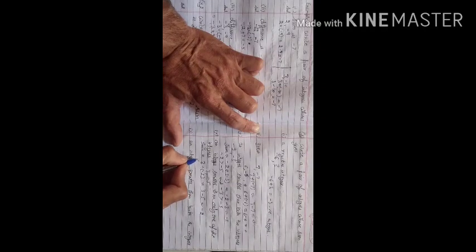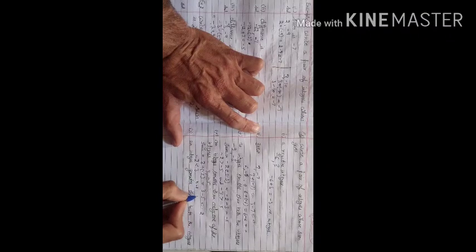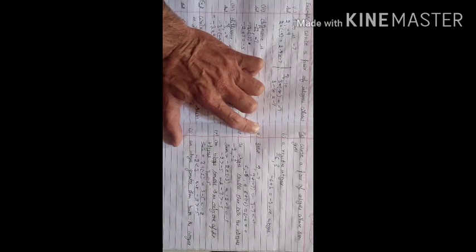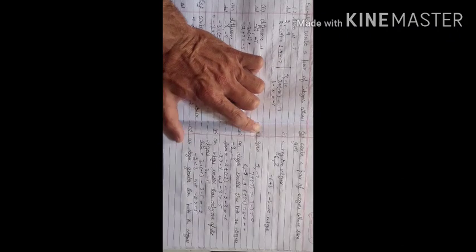So minus 2 is less than 3, but minus 2 is greater than minus 5. So the sum of these two integers is greater than one integer.